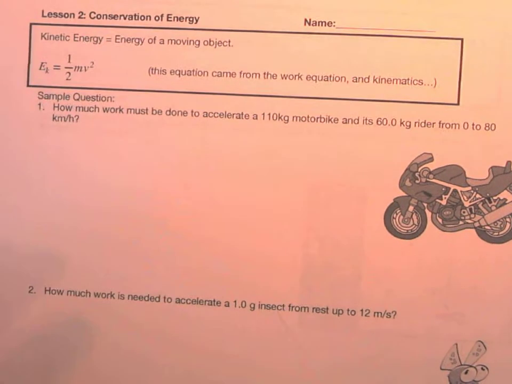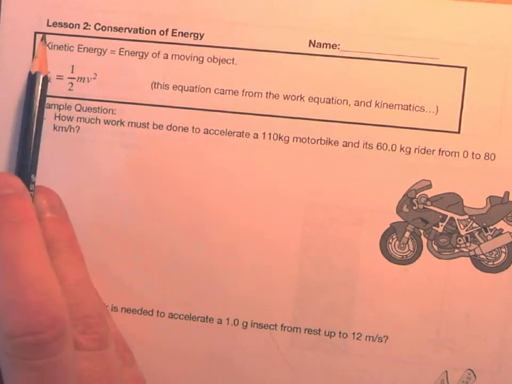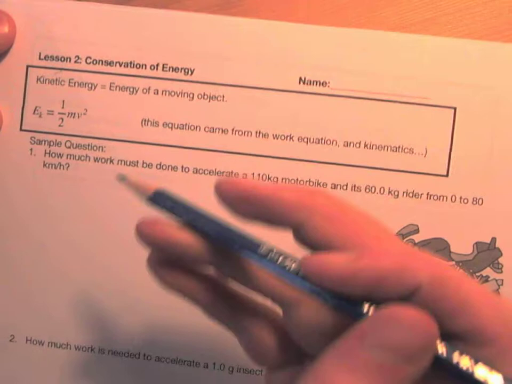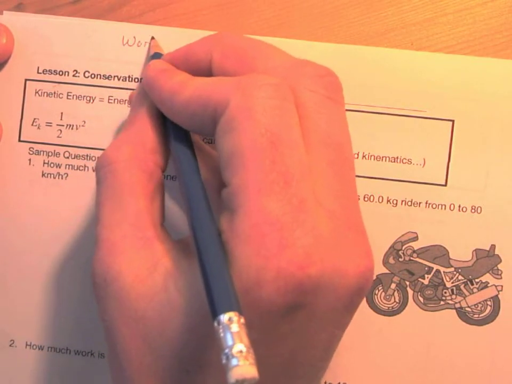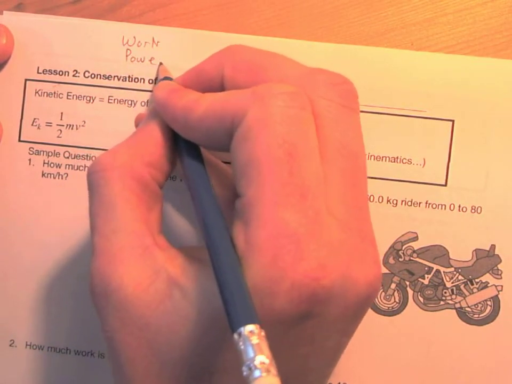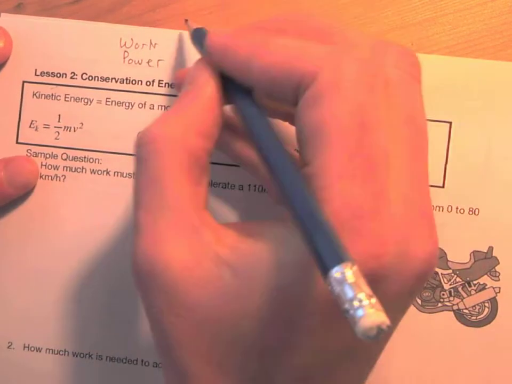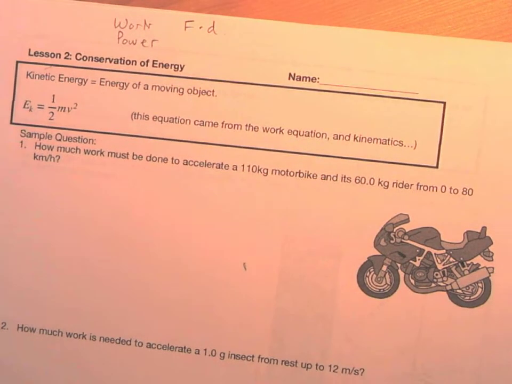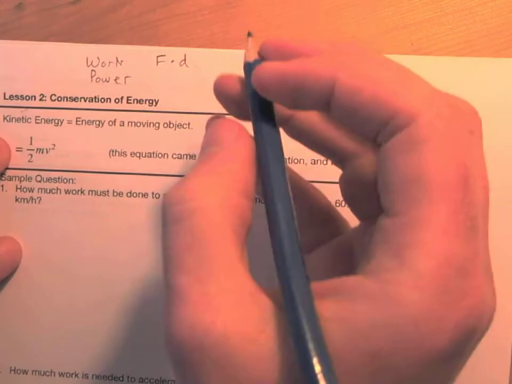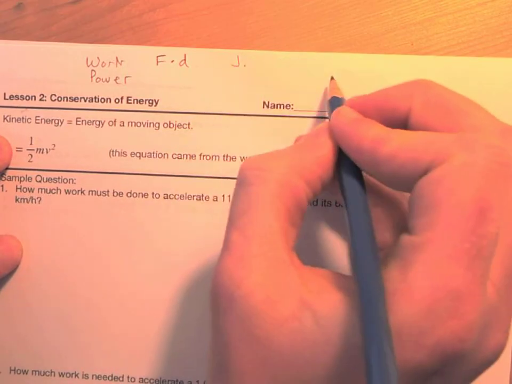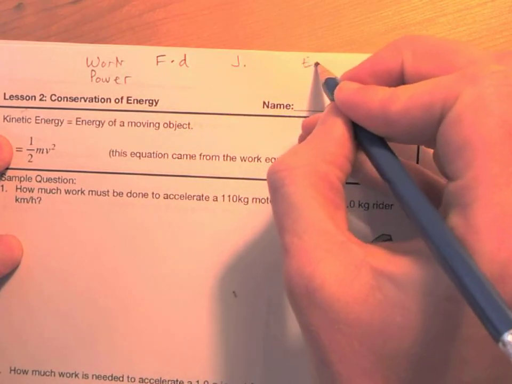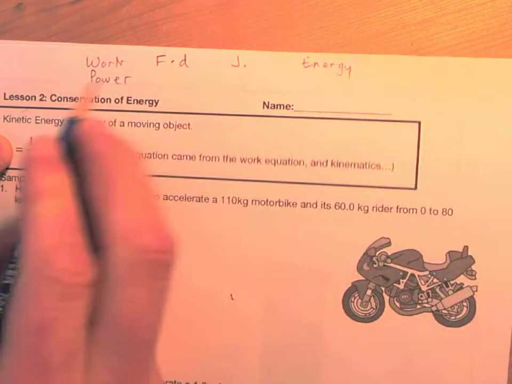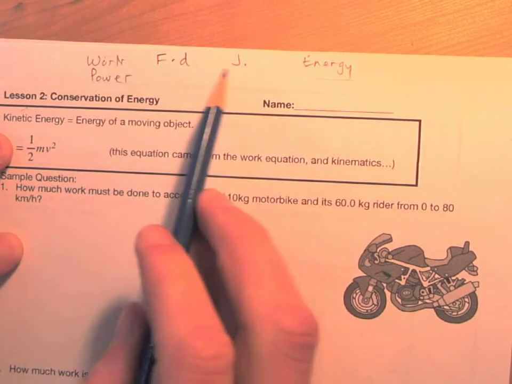All right, good morning. So we're going to be going over the second lesson to do with energy. Our first was work and power. And if we recall, work is just force times some distance that you go. So it's a force that you work against over a certain amount of distance. This unit was called a joule, and it was also synonymous with the word energy. So work and energy kind of mean the same thing.